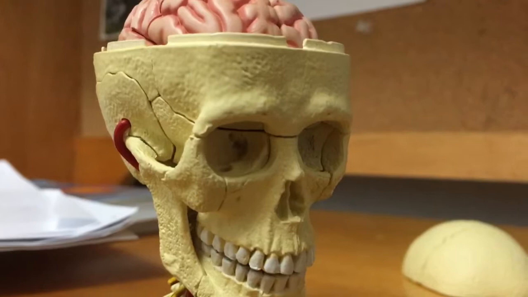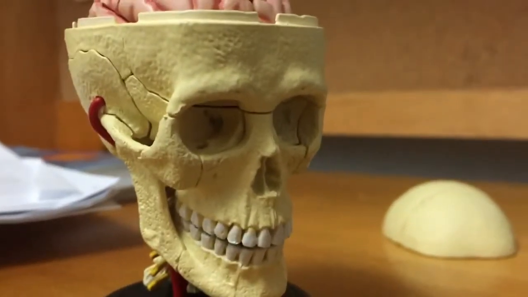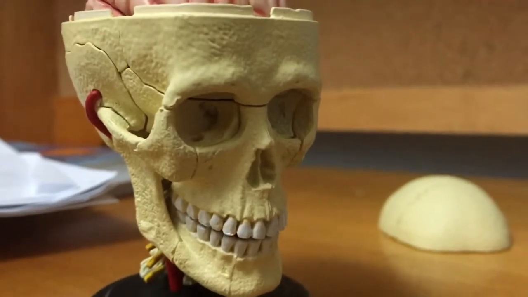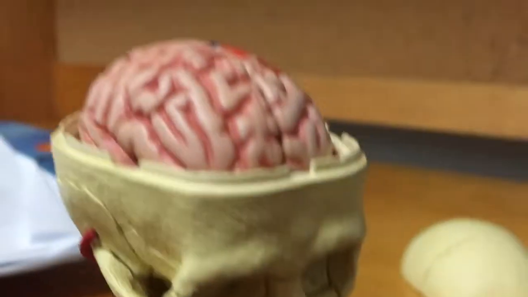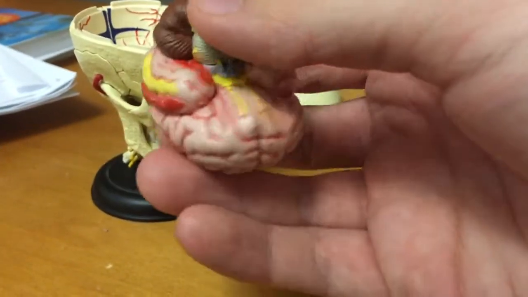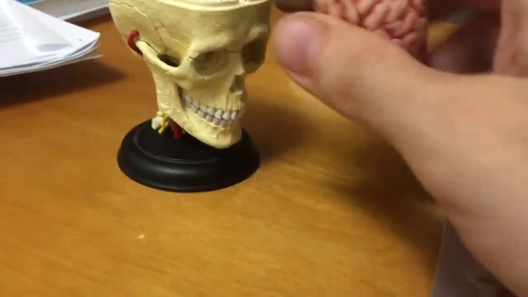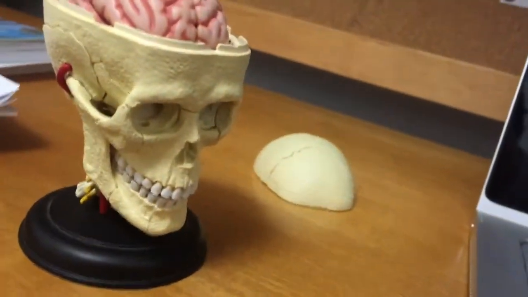So today I'm gonna go over the sections of the brain and identify the different areas, and we're gonna use this model here. It's kind of small, but you know, size doesn't matter, so whatever, right? First I wanted to talk about something important about the different cephalons first.